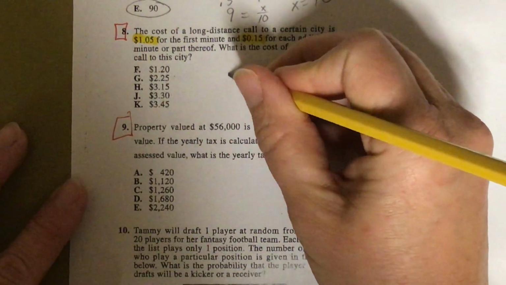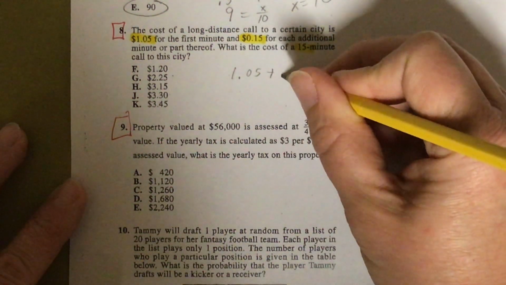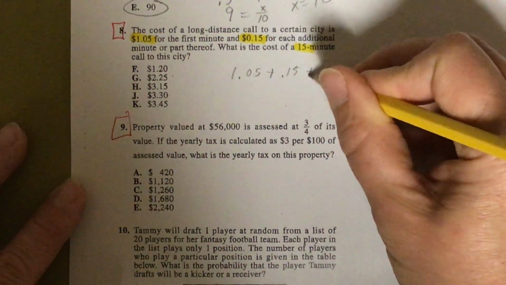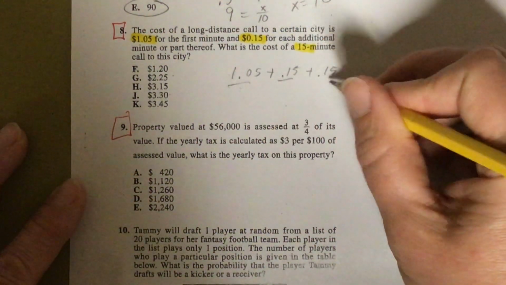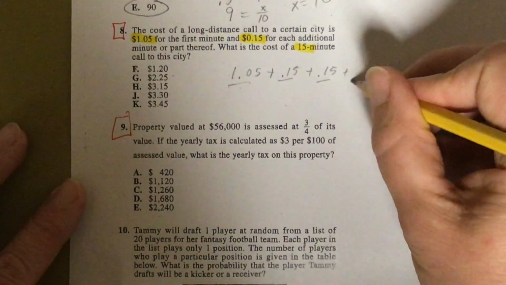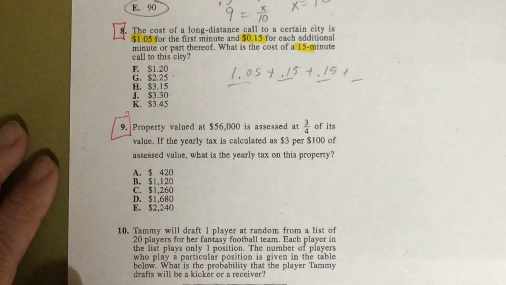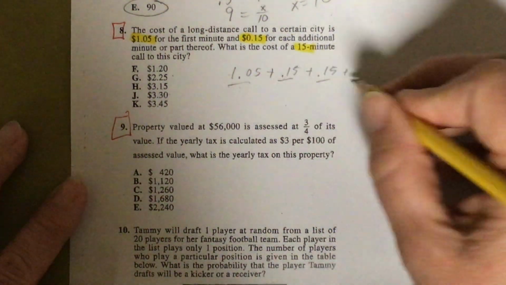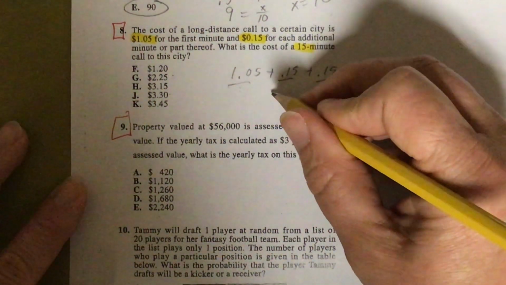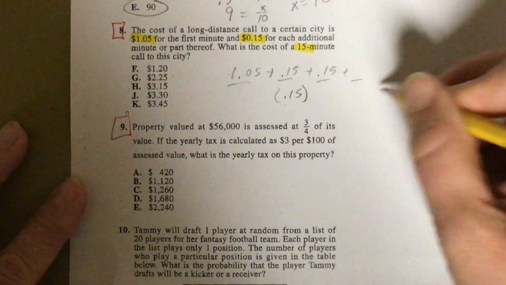So if we think of this, if I had 105 for the first minute, for the next minute I would add on 15, plus I'd add on 15. So first minute, second minute, third minute, fourth minute, keep going all the way. And you'll notice that there's a pattern of you keep adding 15. With that, if we have lots of addition, we can make it multiplication. So we're going to multiply 0.15 by however many minutes.